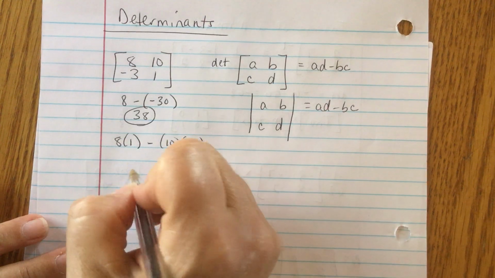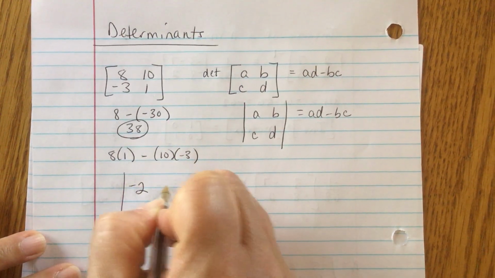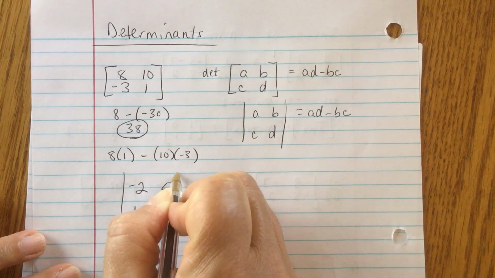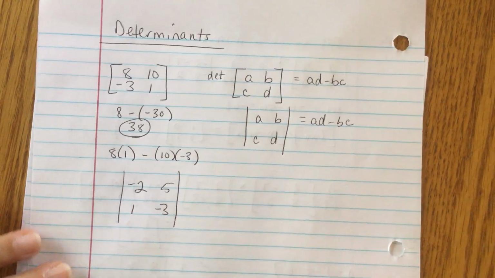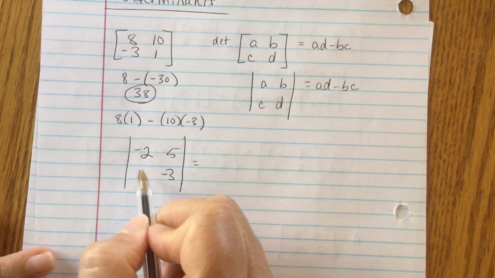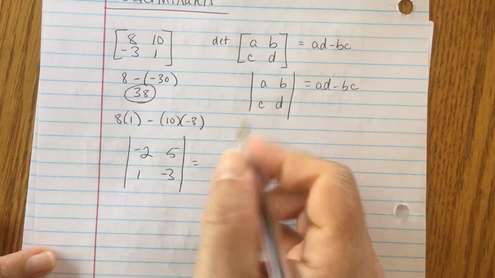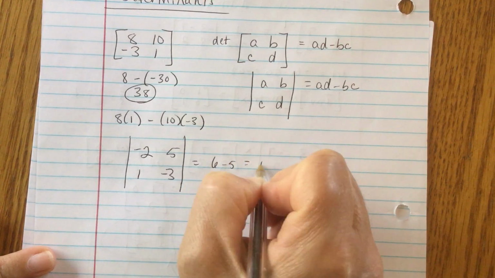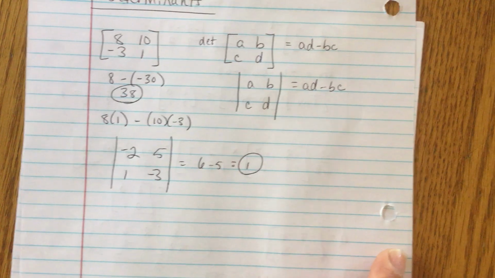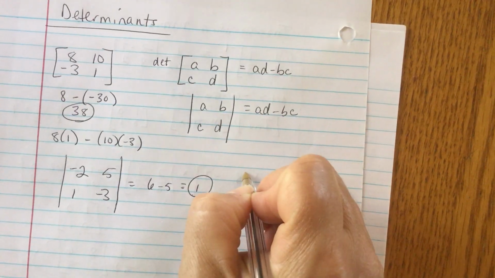Okay, so if I give you negative 2, 5, 1, negative 3, and I give you absolute value bars like that, you're going to know that means to find the determinant. You're going to say, okay, that's positive 6 minus 5. 6 minus 5 is equal to 1. So the determinant of that matrix is 1. Pretty easy, okay? I'll give you one more.